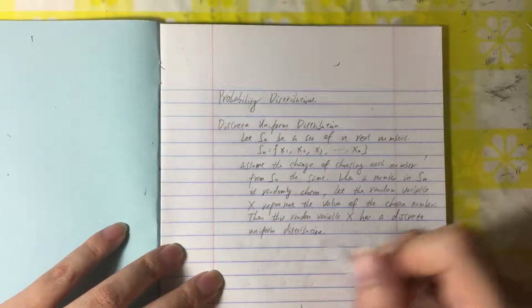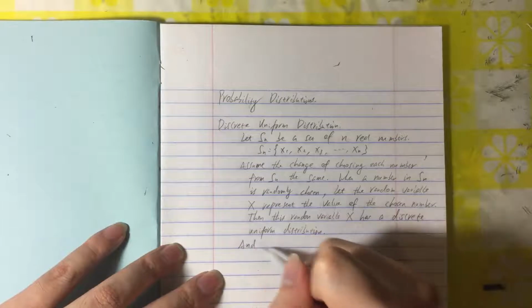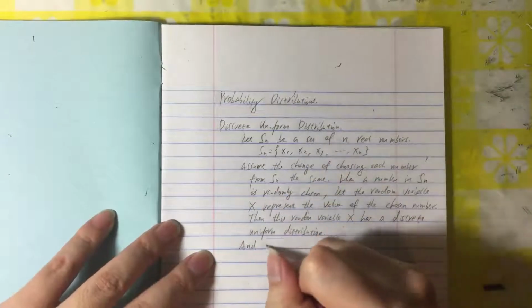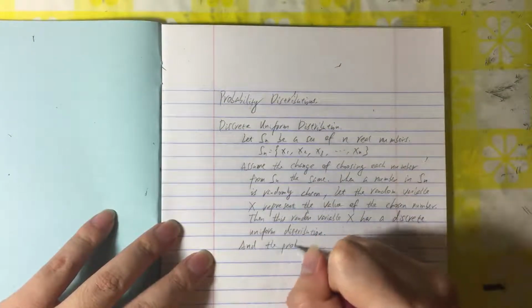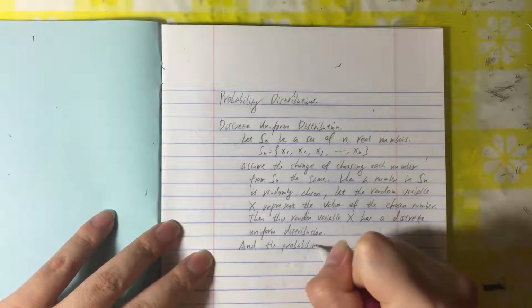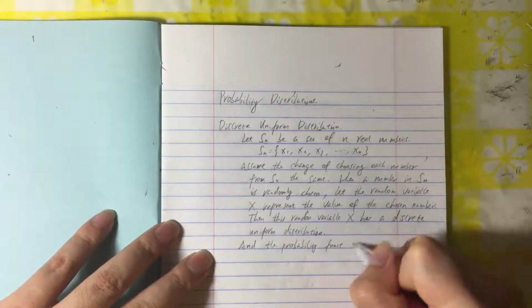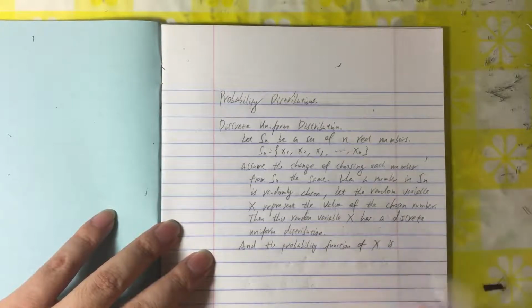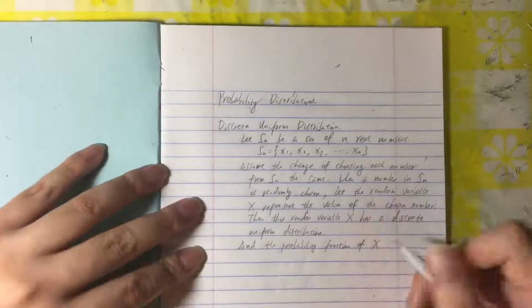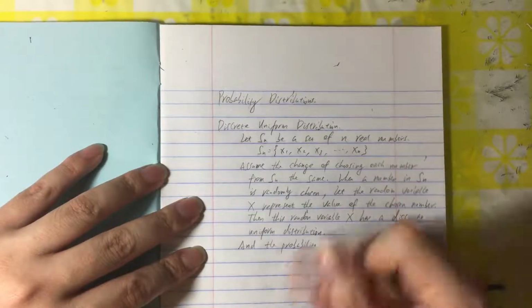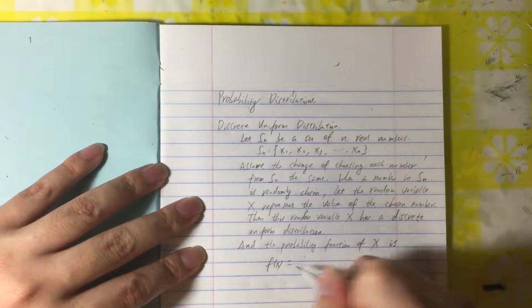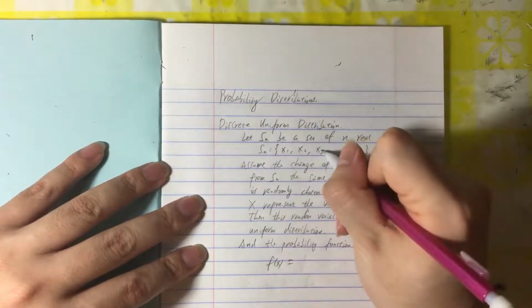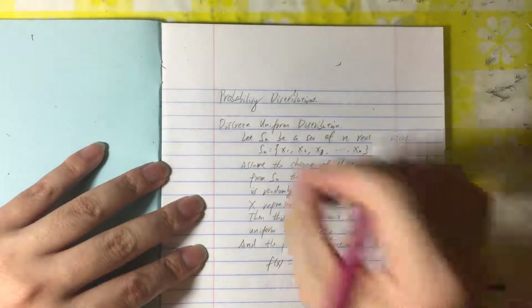And the probability function of x is f of x equal to what? In the set, there are n numbers, and we choose only one number from the set.